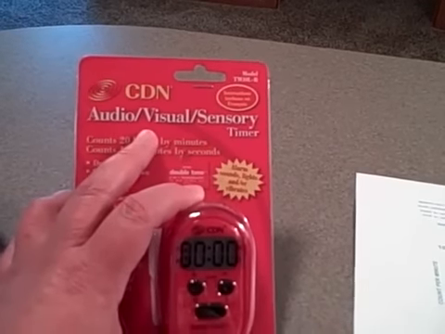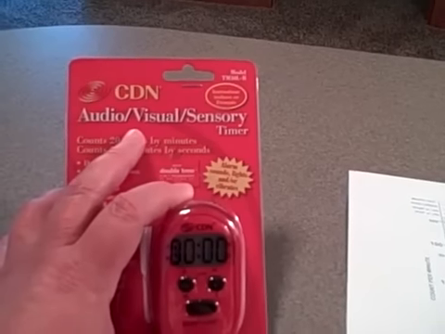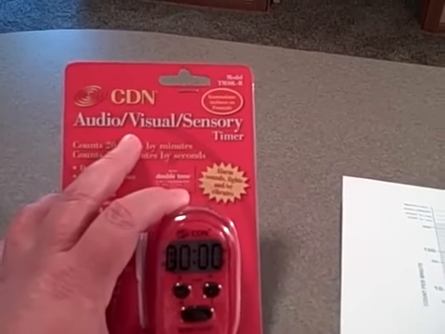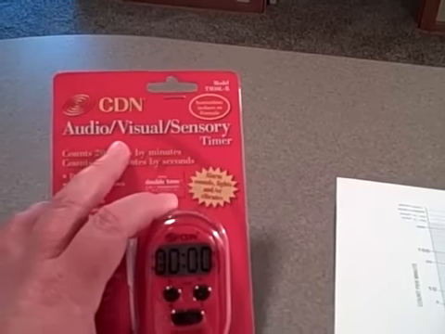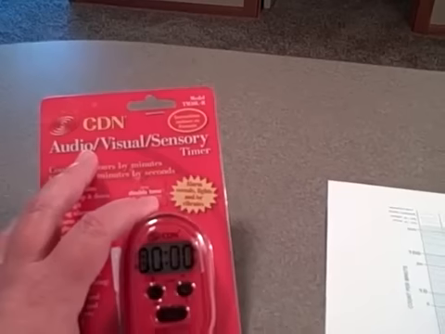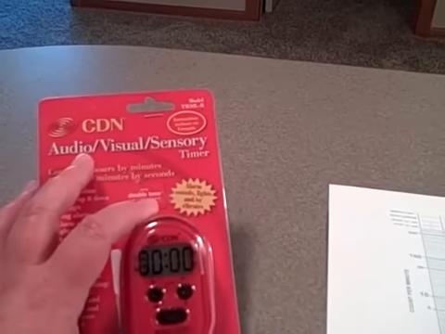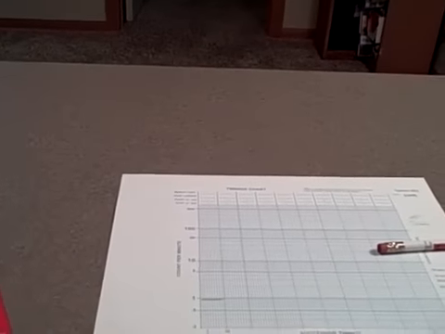It sends out a light, so you can have no sound but light, and it also has a vibrator, kind of like a cell phone, so that you can keep it in your pocket and be timed every minute or something if you're doing an interval recording where you don't want somebody to hear or see that you're being cued. So this is a great tool.